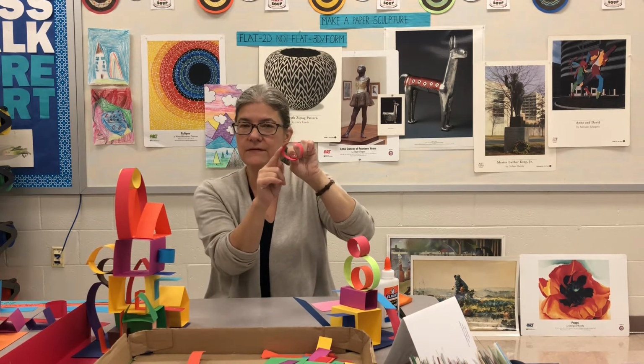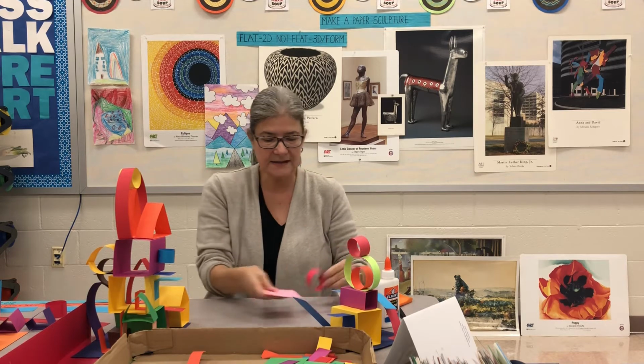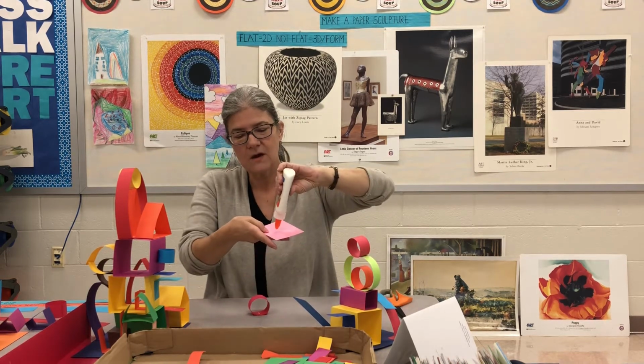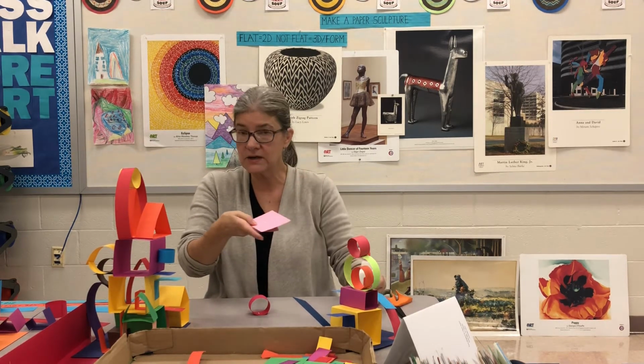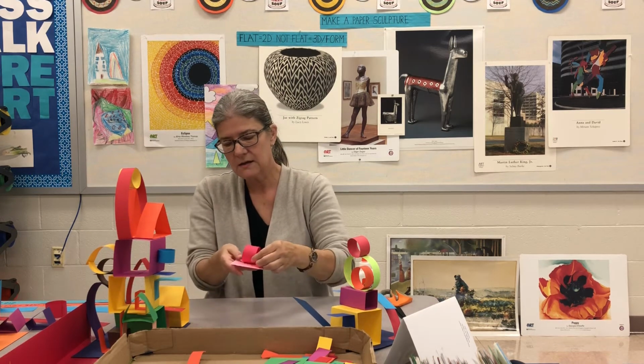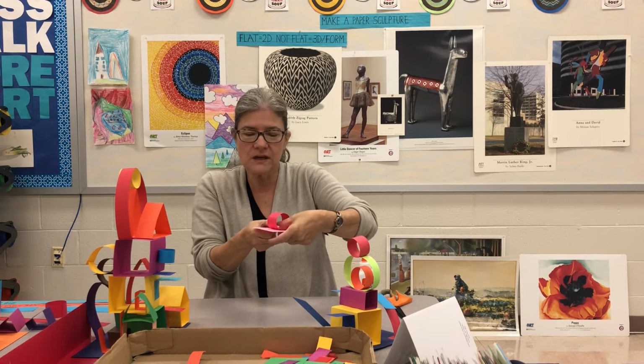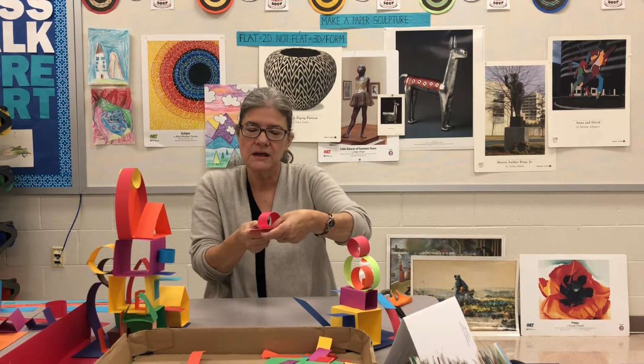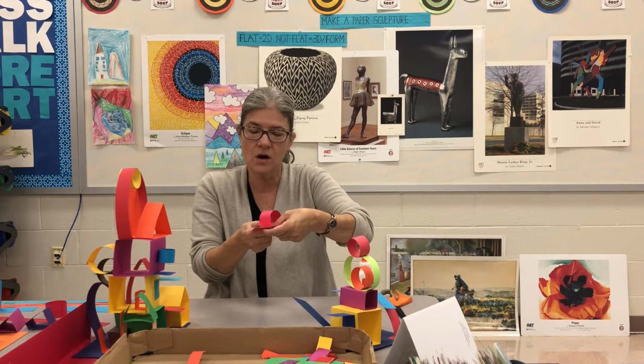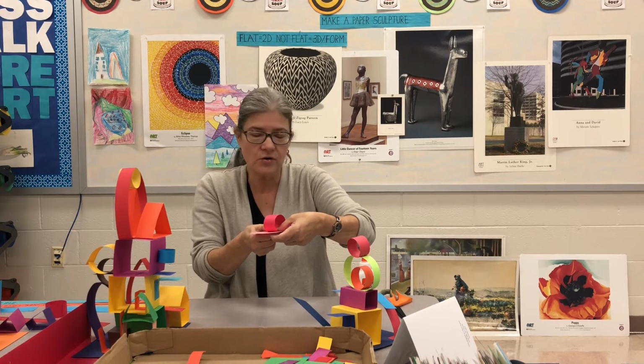Now you could glue it on the side and simply glue it onto a piece of paper. I'm going to use this cardstock. Remember, cardstock is paper that's heavier than notebook paper or drawing paper. It's something a postcard would come on, or a Christmas card or a birthday card.